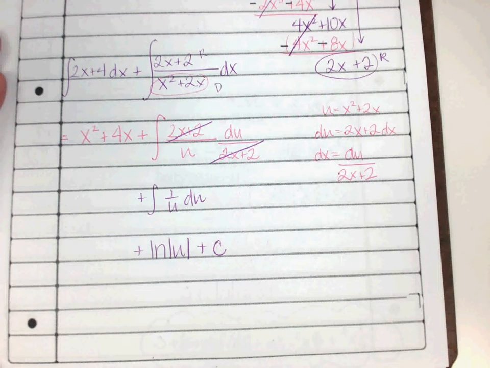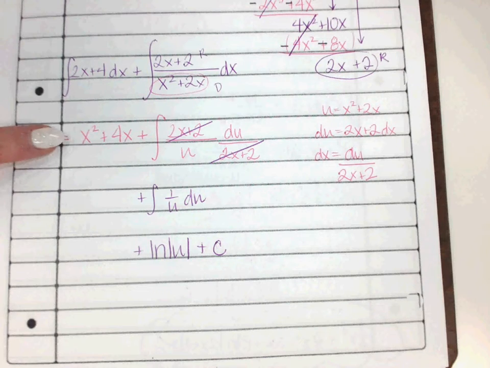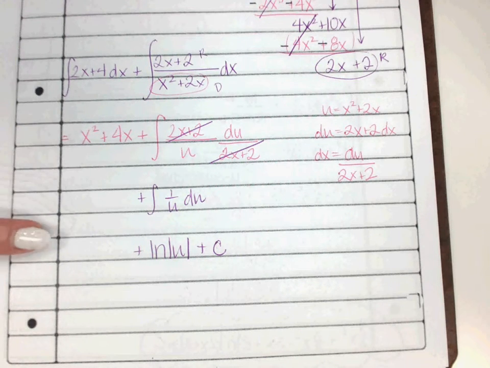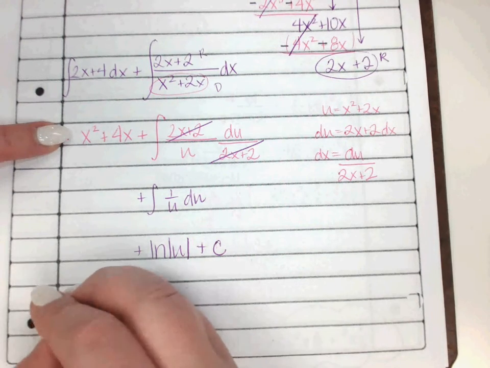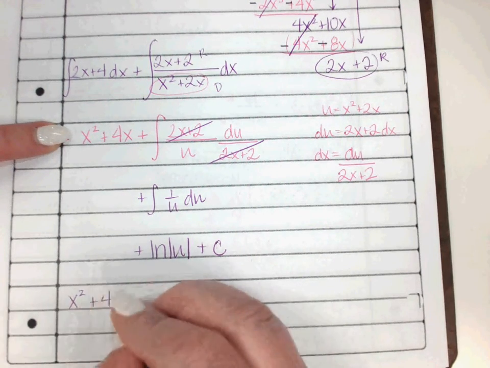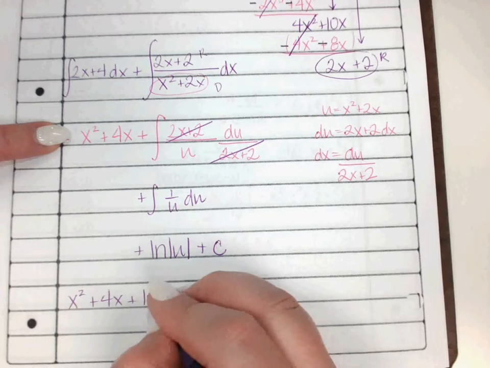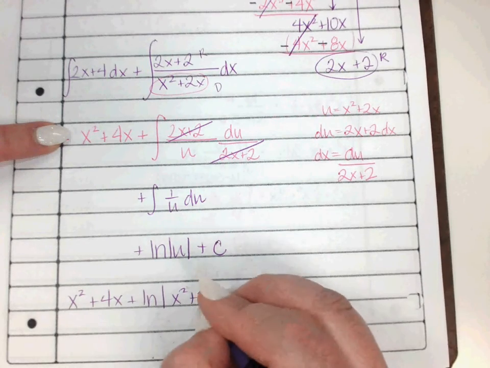And then I'll bring back my x squared plus 2x, I'll write my full solution. Remember, you can rewrite it over and over again, but I usually will just put it back at the very end. So I'll have x squared plus 4x plus ln x squared plus 2x plus c.